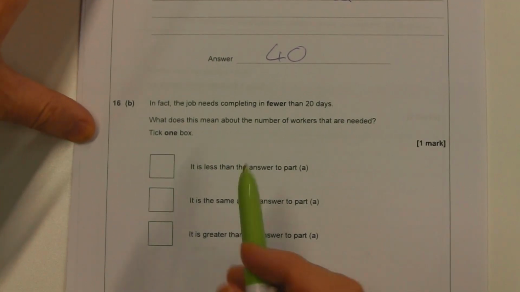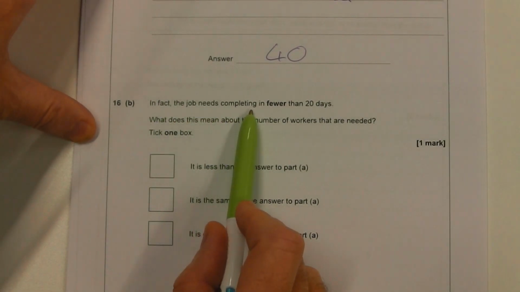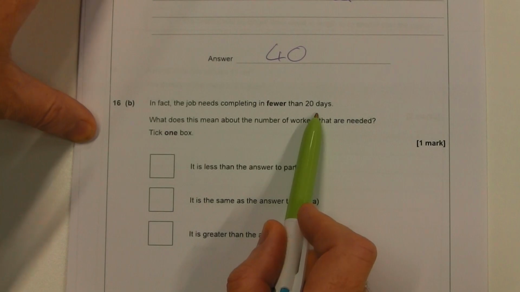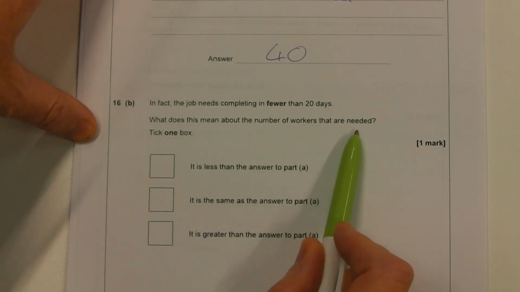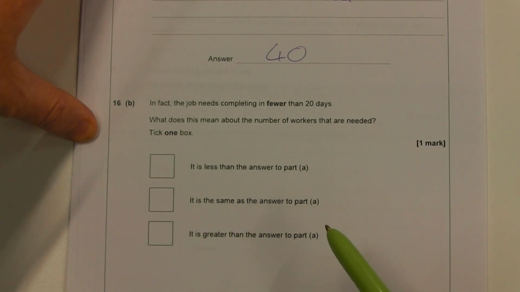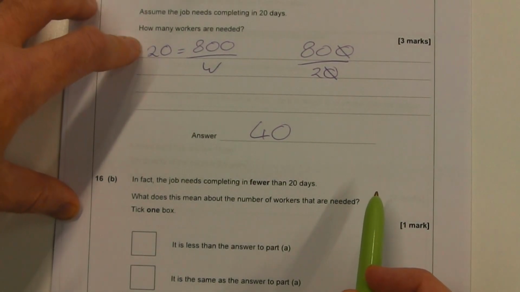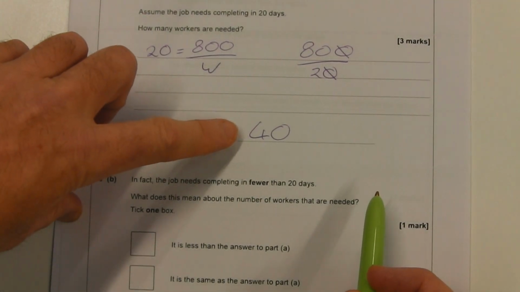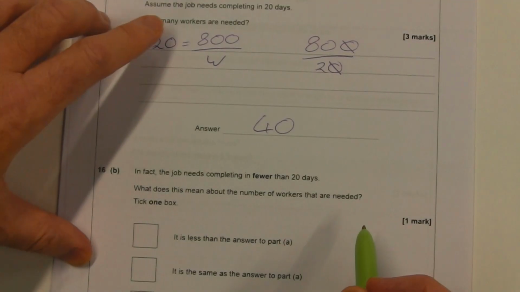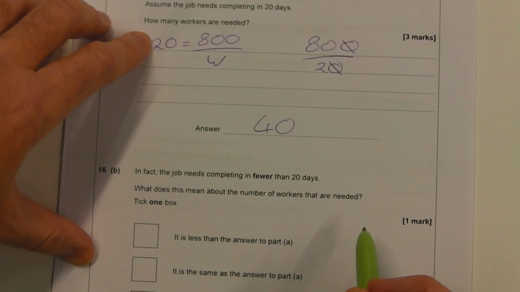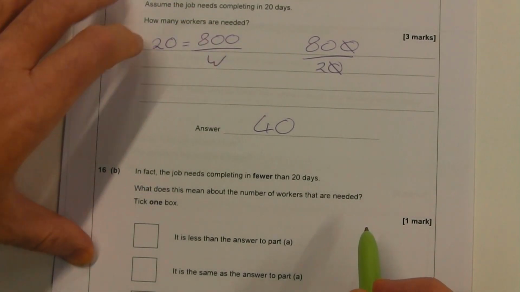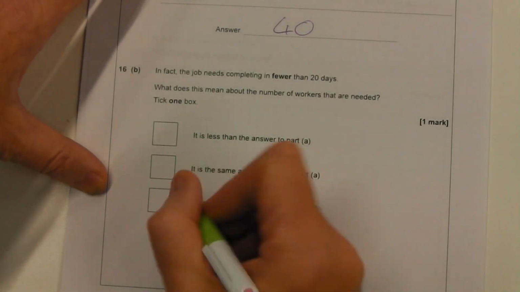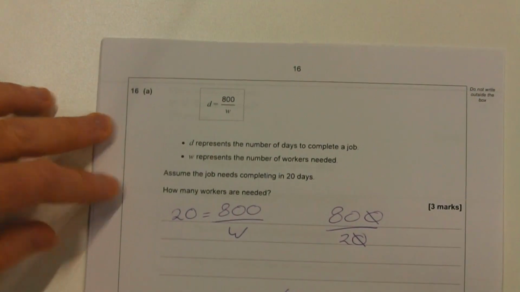In part B, it tells us that the job needs completing in fewer than 20 days, so that's less than. And what does this mean about the number of workers that are needed? Well, if we need to do the job in less days, we are going to need more workers, more than 40, okay? Because if that number reduces, it's going to go into 800 more. So it is greater than the answer to part A. That's all we need on that one.